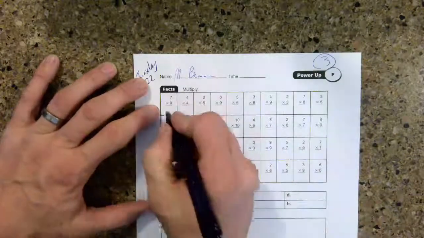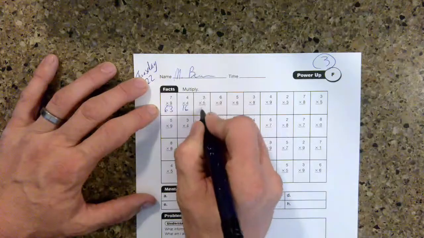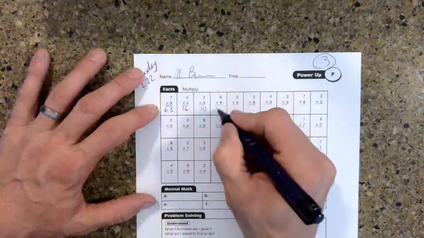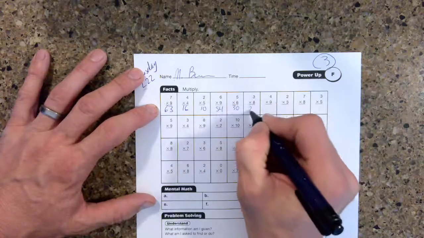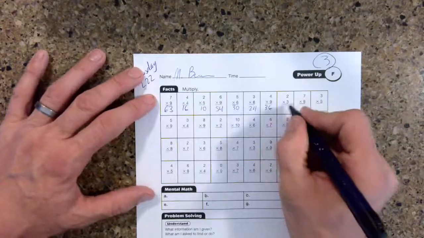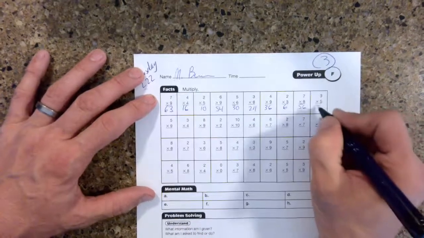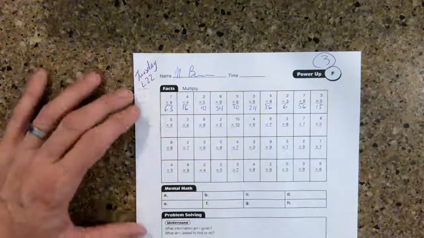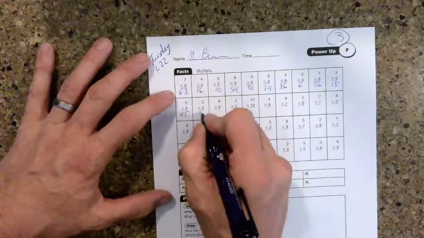7 times 9, 63. 4 times 4 is 16. 2 times 5 is 10. 6 times 9 is 54. 5 times 6 is 30. 3 times 8 is 24. 4 times 9 is 36. 2 times 3 is 6. 7 times 8 is 56. 3 times 5 is 15. 5 times 9 is 45. 3 times 4 is 12.